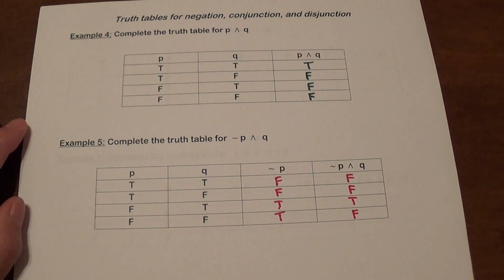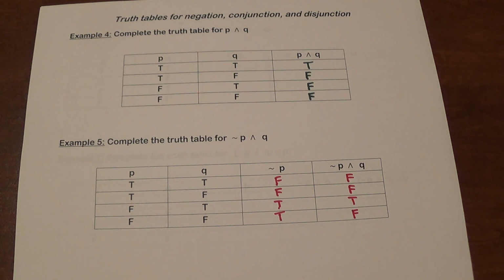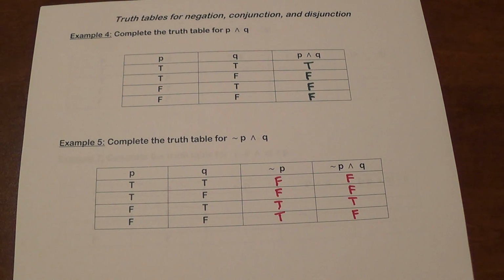Remember, this is a conjunction. Both statements must be true for you to get a true as your truth value. So if at least one of them is false, the whole thing is false.